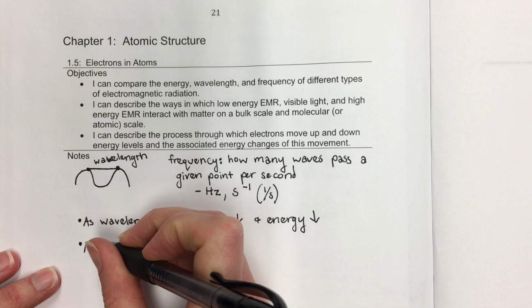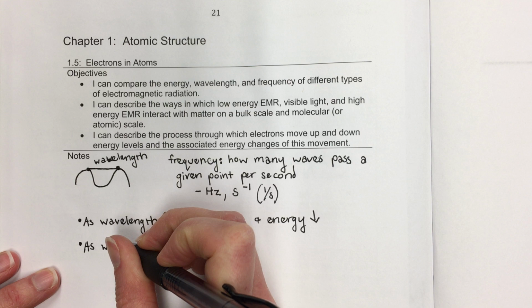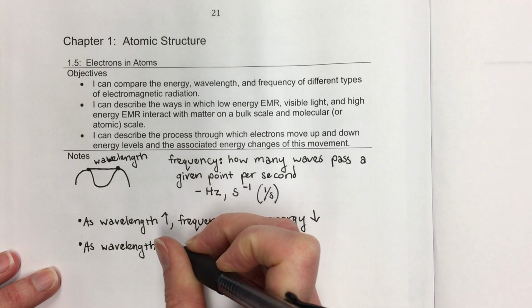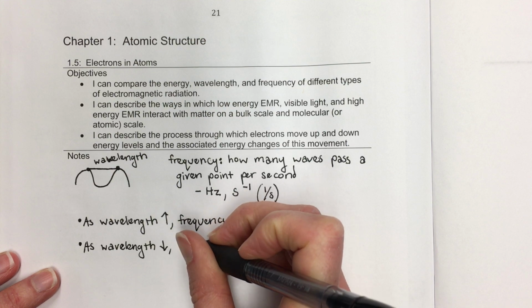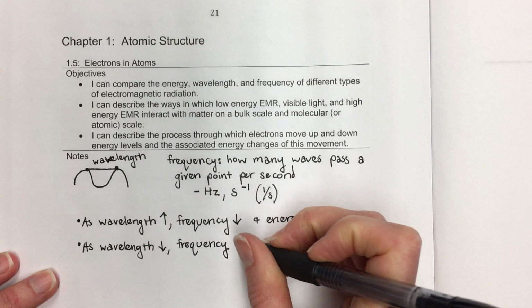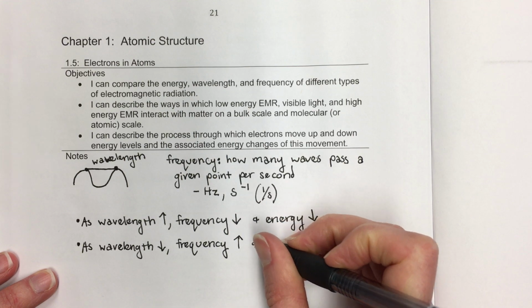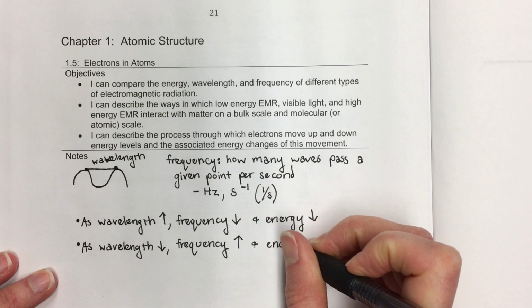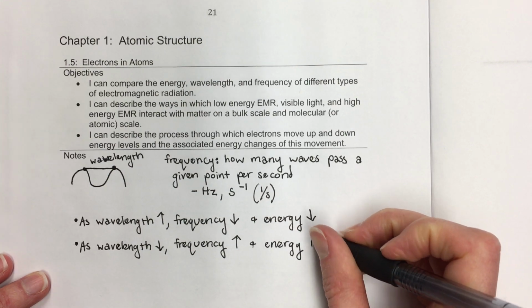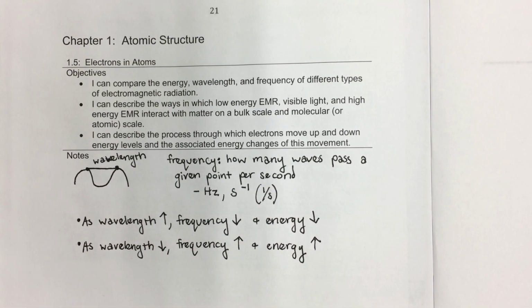Now, the opposite is true. As wavelength decreases, so as the waves get smaller, frequency is going to go up, and energy is also going to go up. So really high energy radiation like gamma rays or X-rays have really small waves.